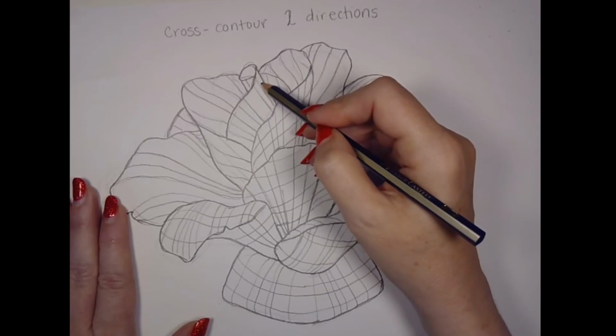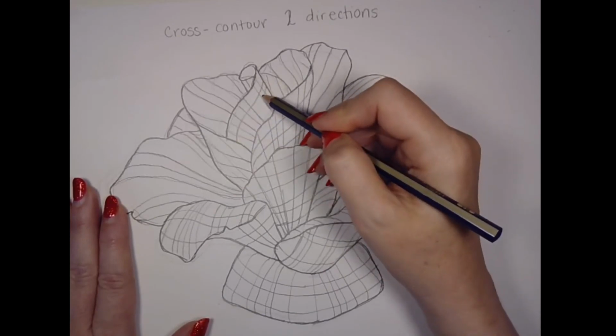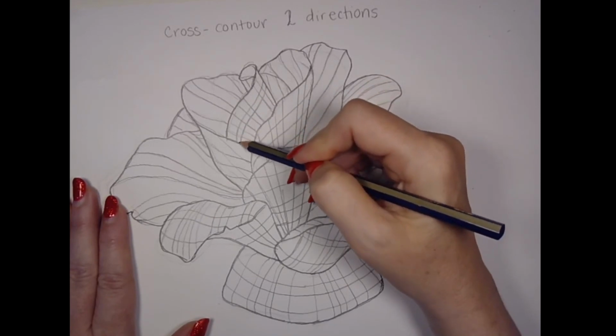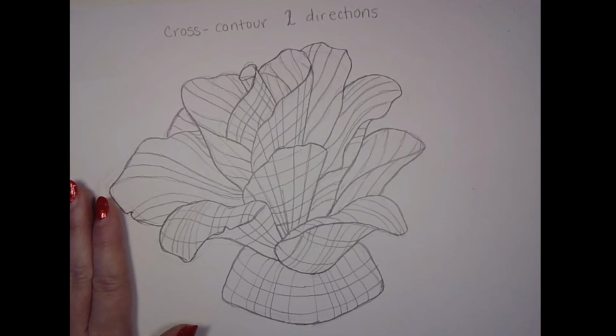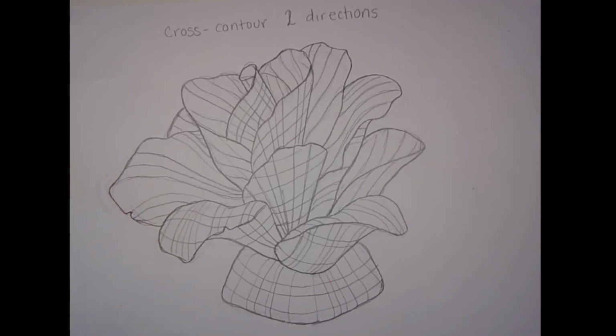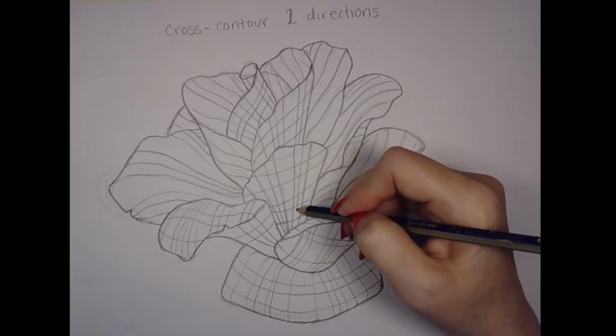And here, I'm trying to do a variety of widths apart from each other, so they're not all exactly the same distance from each other. Sometimes I'm doing that, sometimes I'm not, for variety. Put one more right here.